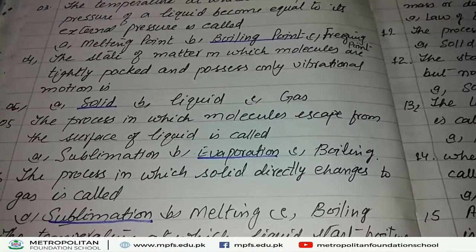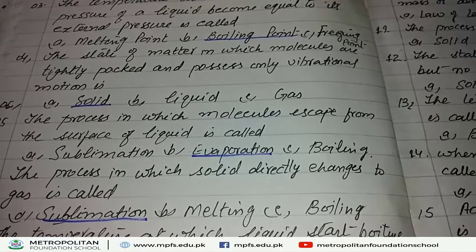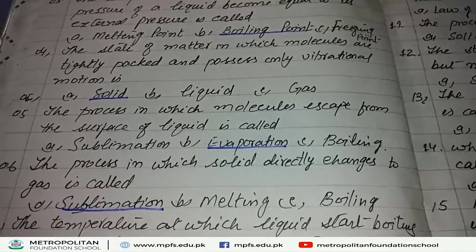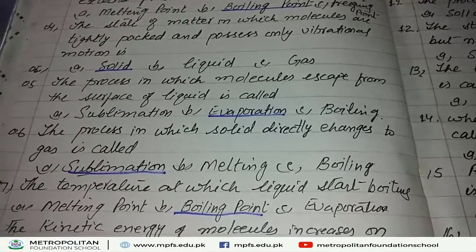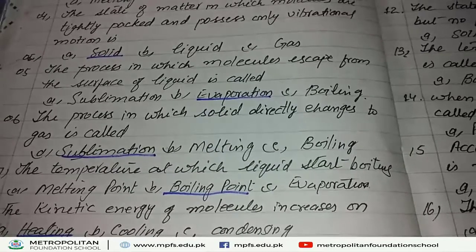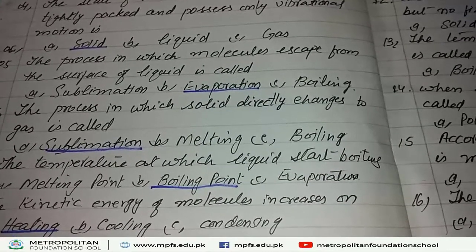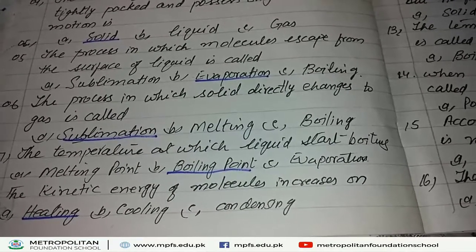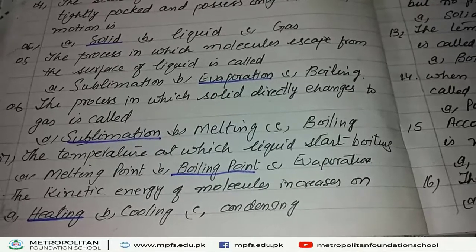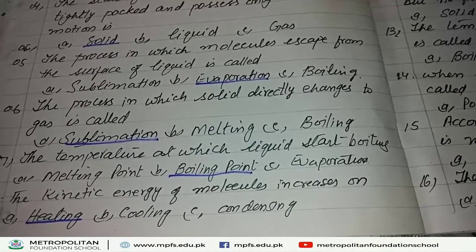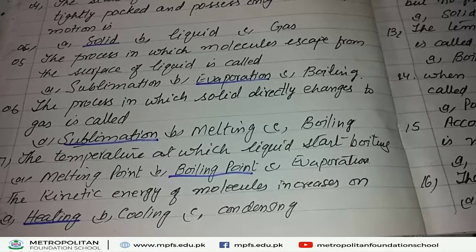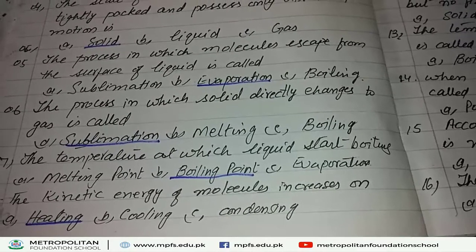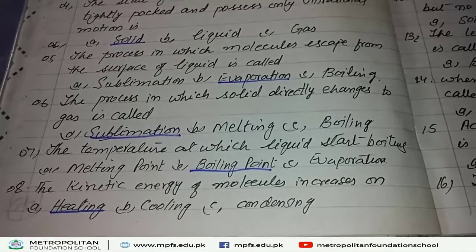The process in which a solid changes its state and directly converts into gas is called sublimation. So the correct option is option A, that is sublimation. Next, the temperature at which a liquid starts boiling: option A melting point, option B boiling point, and option C evaporation. So the correct option is option B, that is boiling point. The temperature at which a liquid starts boiling is called the boiling point.